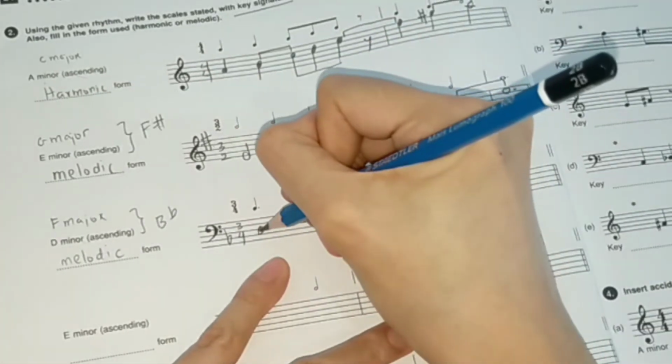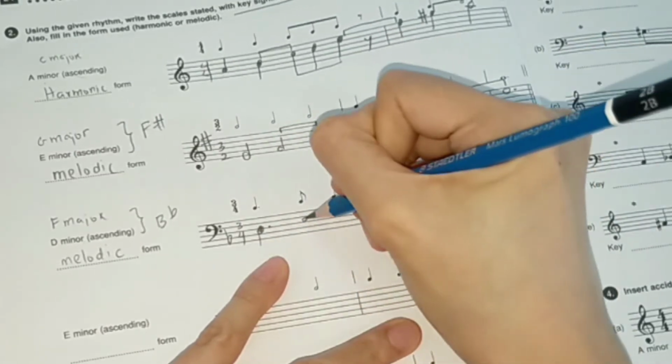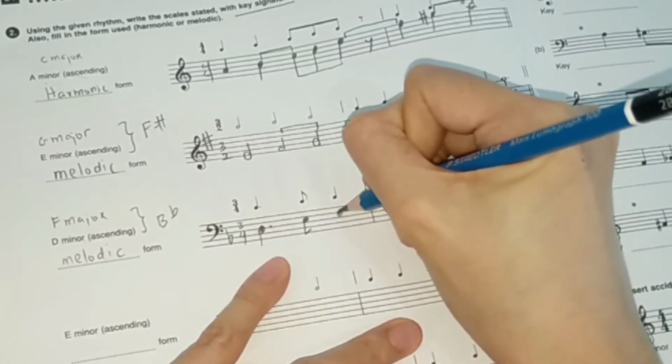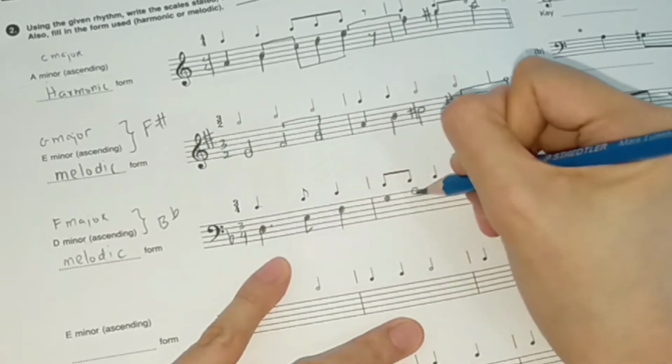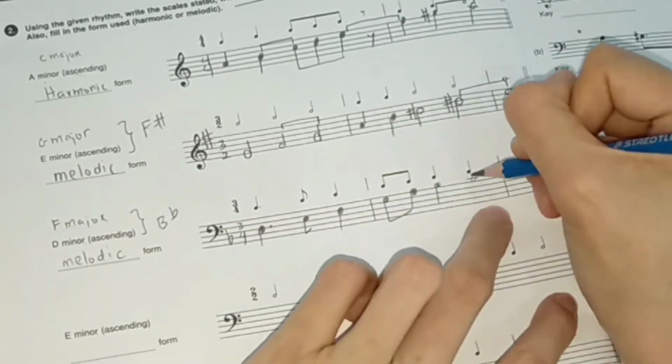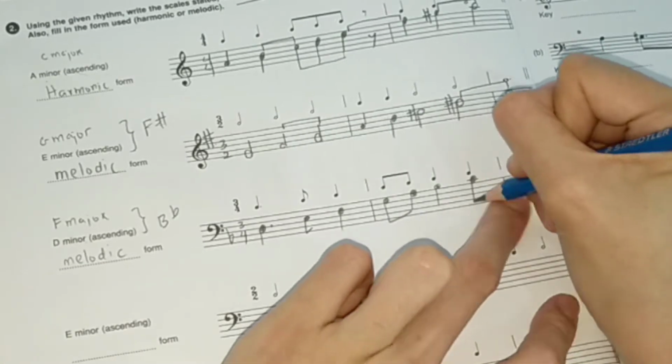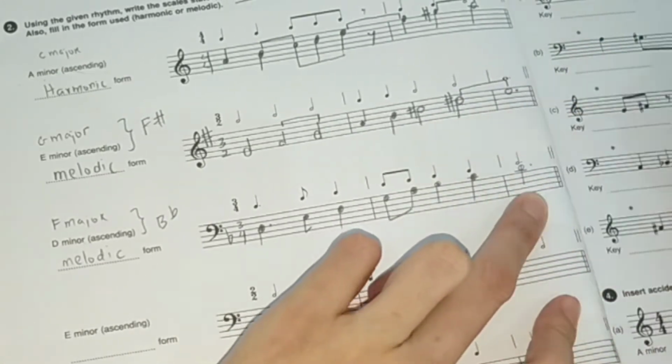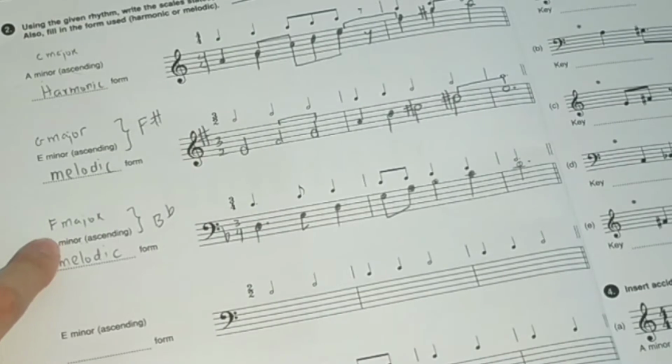Okay, and then just follow the rhythm. Dotted crotchet, quaver, crotchet, quaver, crotchet, crotchet, and dotted minim. And then now the rules.